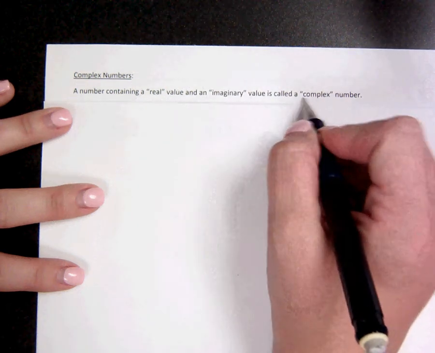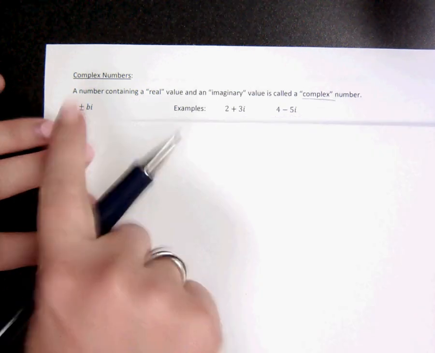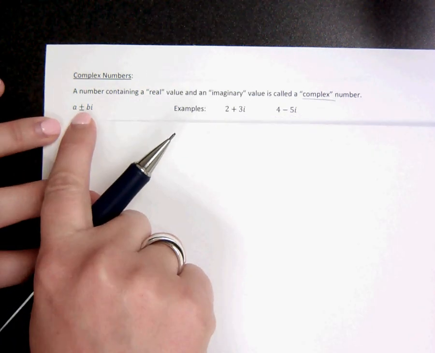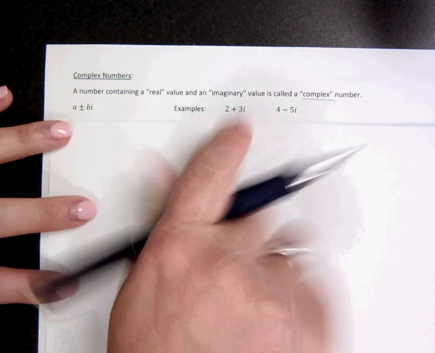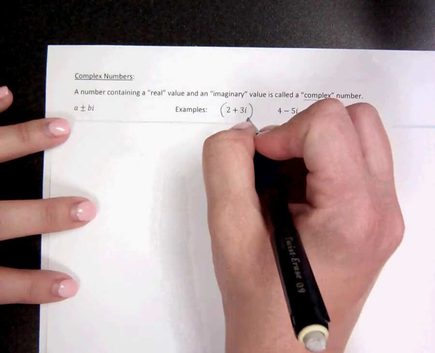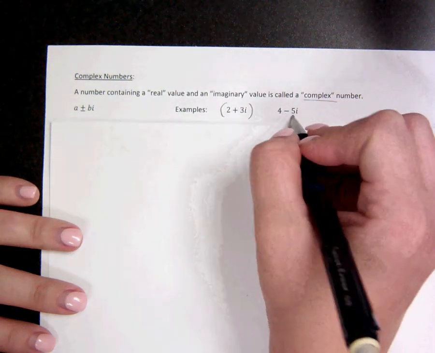Together, they create what's called a complex number. So it looks like this. We have a real number plus or minus an imaginary number. So you might have 2 plus 3i. That's considered one value. It's one complex number. Or you might have 4 minus 5i, and again, that's considered one complex number.